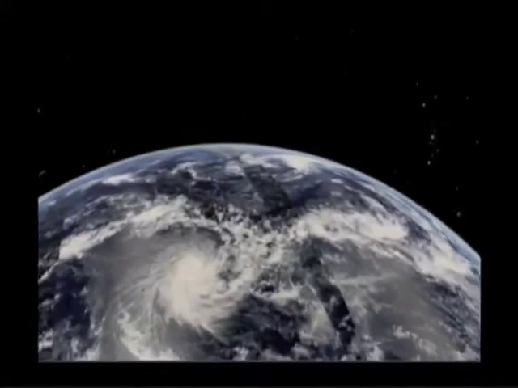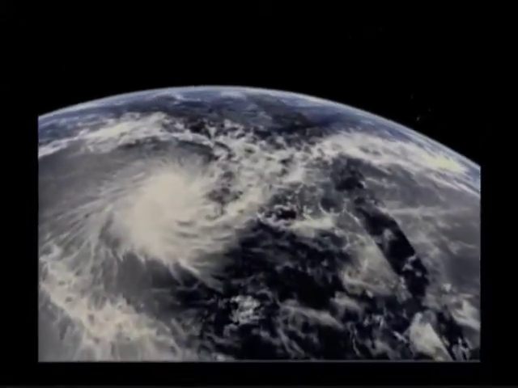There was a beautiful low-pressure system out over the Indian Ocean yesterday, and so we can see it here in detail.